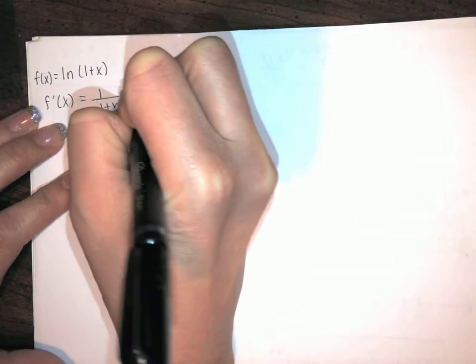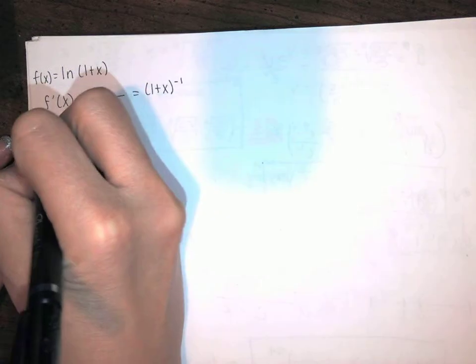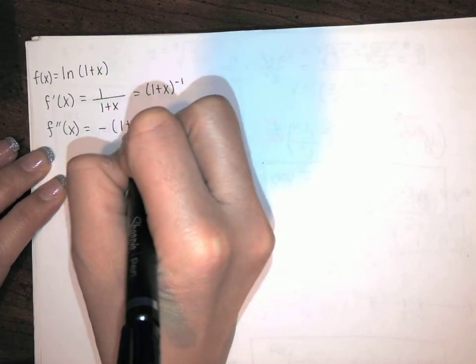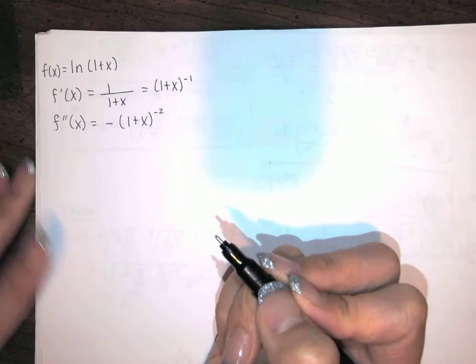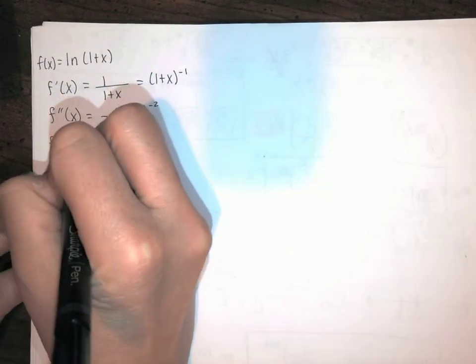I've got natural log of 1 plus x as my function, and then I'll take the first derivative. That's 1 over 1 plus x, or I could write that as 1 plus x to the negative 1. Second derivative, that's negative 1 plus x to the negative 2 times the derivative of the inside, which is 1. Then we'll take the third derivative.